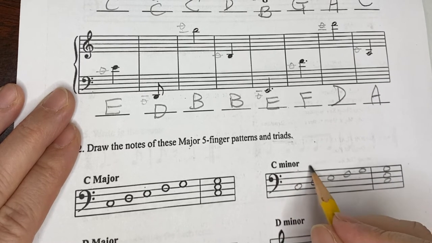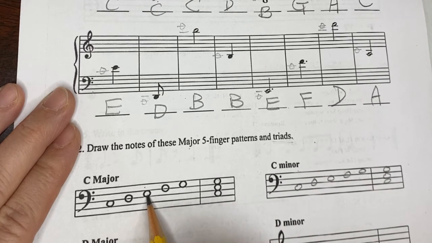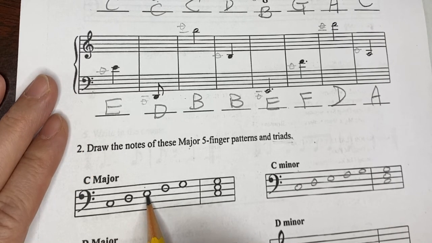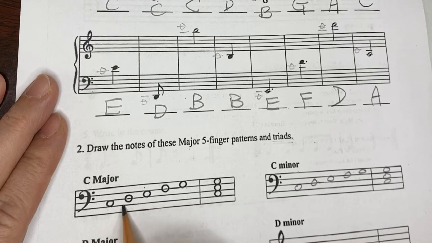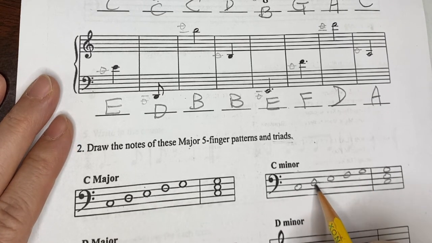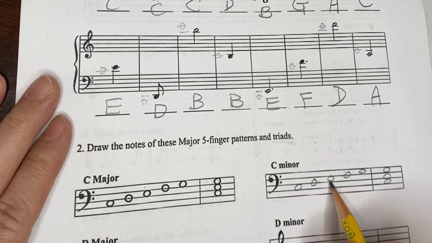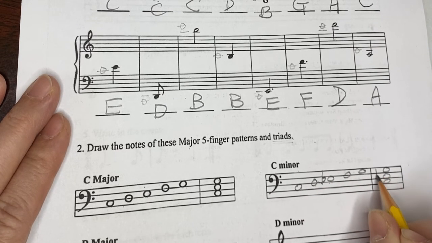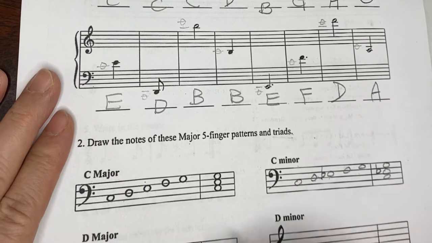However, for minor, you need to lower a half step on the third. Again, that's a rule, okay? You always need to find the minor scale or minor chord from the C major, but lower the third a half step down. So C, D, E, white key E, lower a half step, becomes E flat. So C, E flat, G right here. That's the C minor triad.